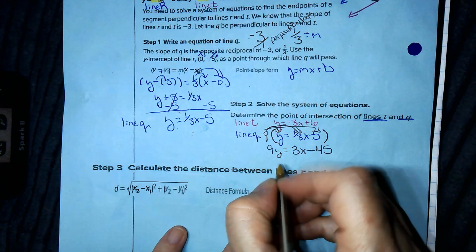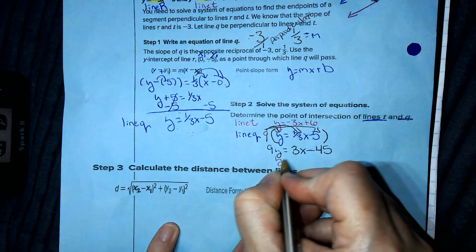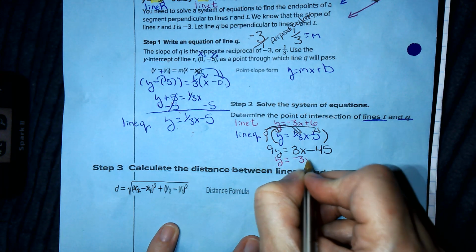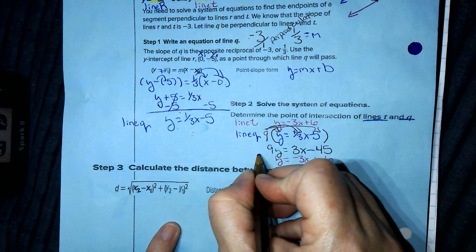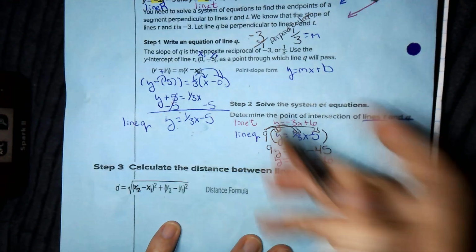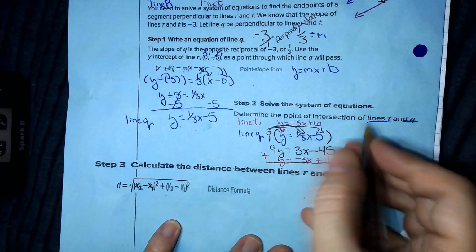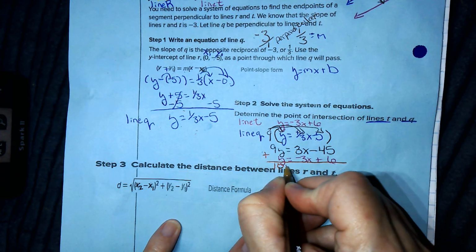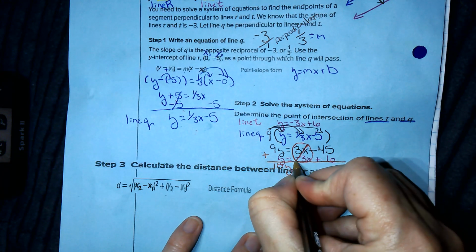Let me rewrite line T down here. So y equals minus 3x plus 6. We are adding these up. So 9y plus another y, that's 10y equals, and we successfully eliminated our x.